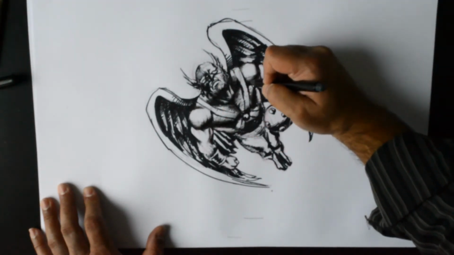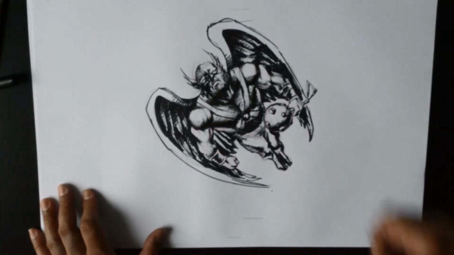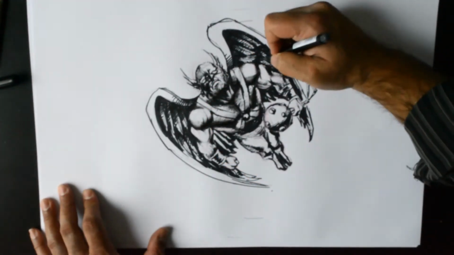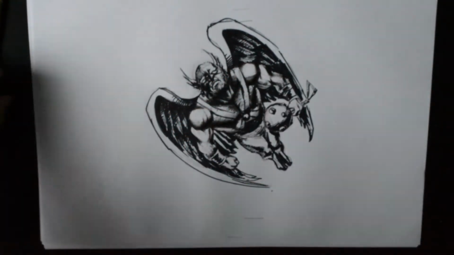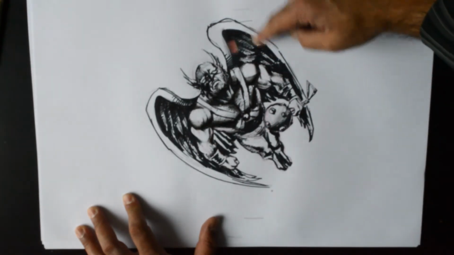So from this point onward, we will just round up everything with inks and cross hatches in the feathers and the torso. So just stay with us as we complete Hawkman.